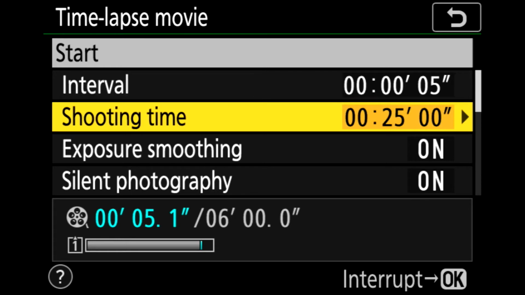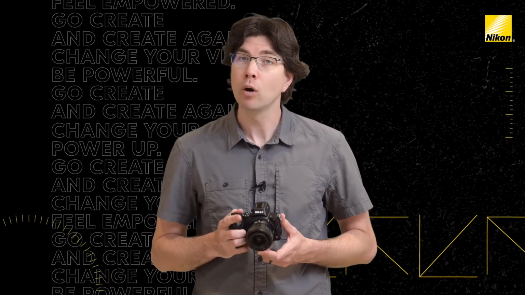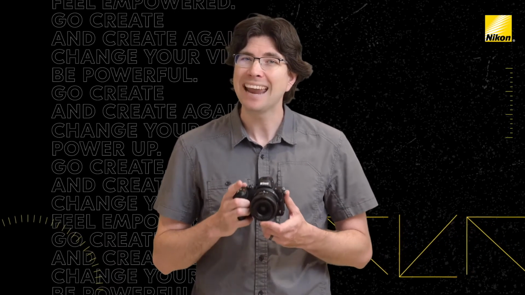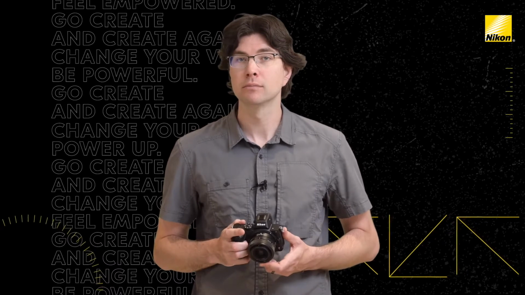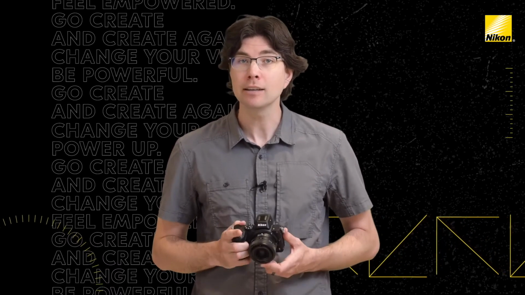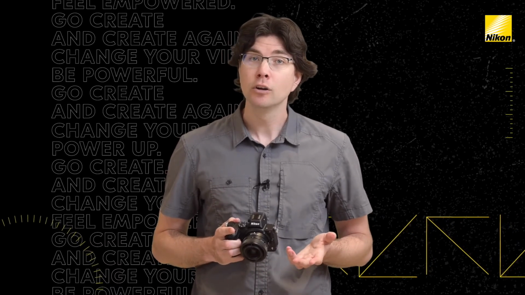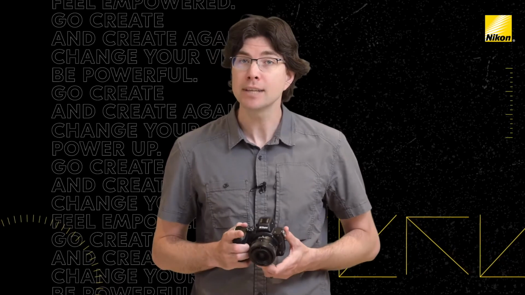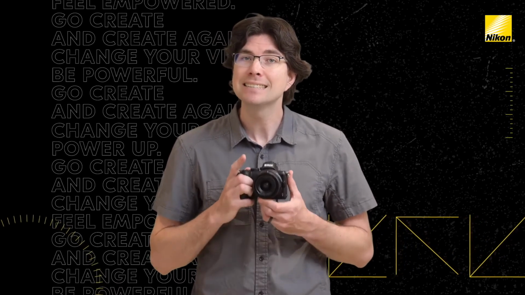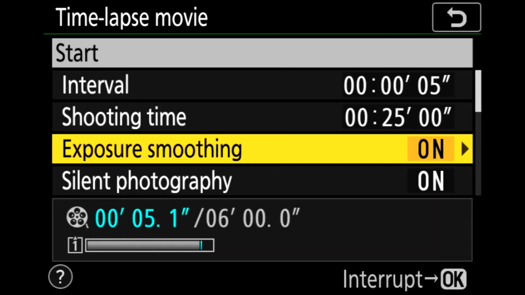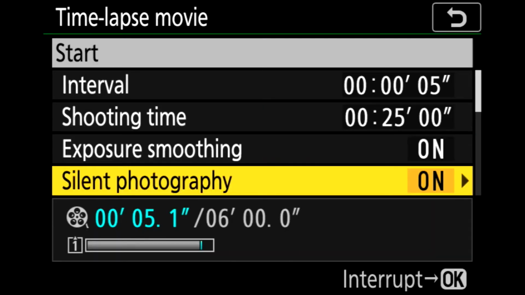Next, set your shooting time. Basically, this is the real-time duration that your camera will record for. You can set the camera to record for a maximum of just under 8 hours of real-time shooting. The beauty of the Z5 is that it has a built-in calculator, and based on your intervals, your real-time shooting duration, and the final output of your movie in frames per second, the Z5 calculates exactly how long the end result movie will be. I suggest leaving both exposure smoothing and silent photography on.